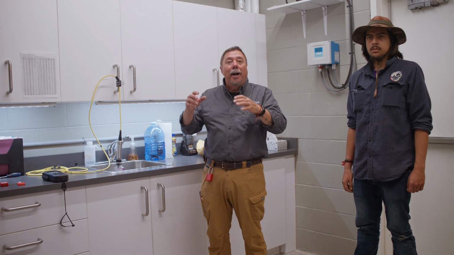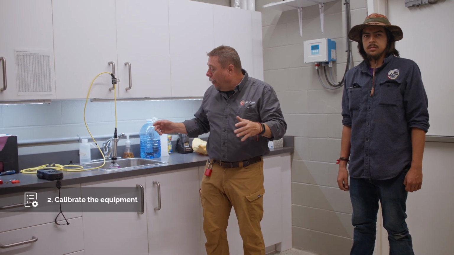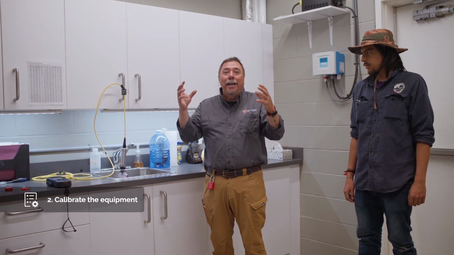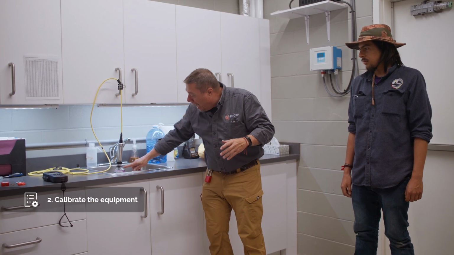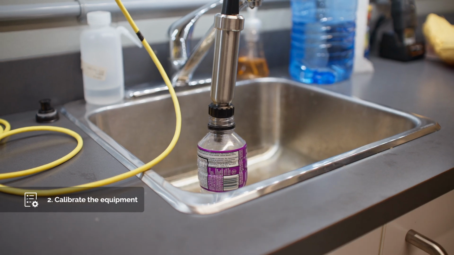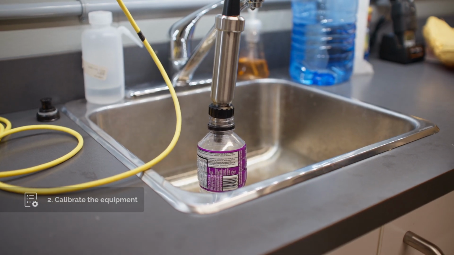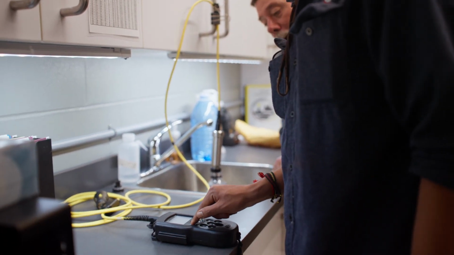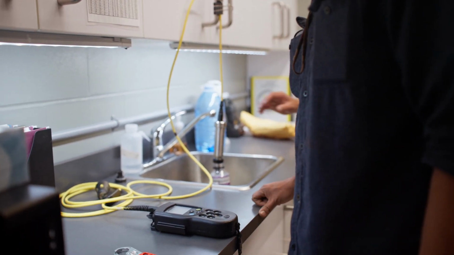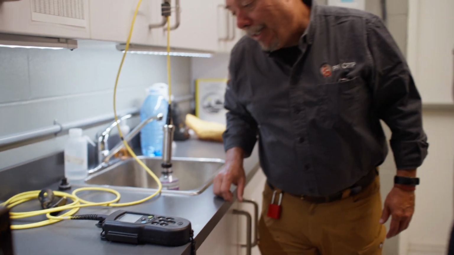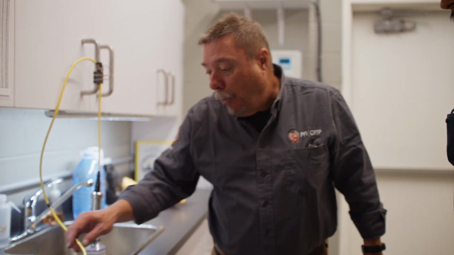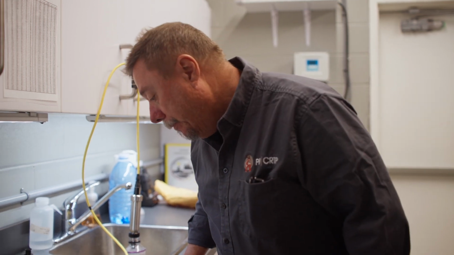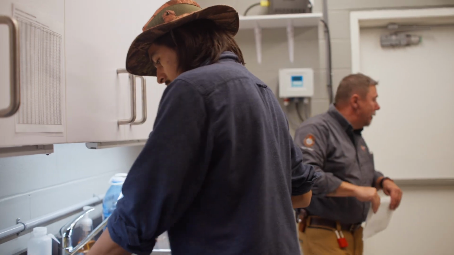So we have to start off by calibrating it. What we want to do is put the probe in 100% saturated air. So I filled up this little bottle with water, and the probe is just slightly above the water. All we have to do is press the button marked calibrate, and it will do it all by itself. It takes a while, sometimes 15, 20 minutes, but we will see the bar graph go up, and it will stabilize when it's done. So let's go outside and take some readings.